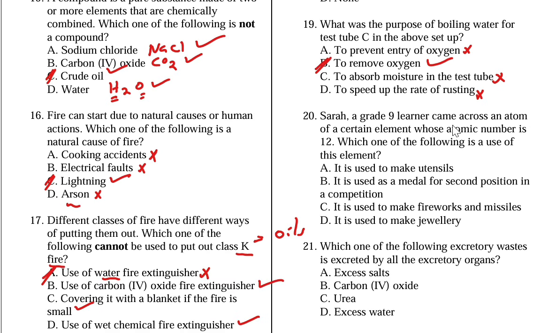Number 20. Sarah, a grade 9 learner, came across an atom of a certain element whose atomic number is 12. Which one of the following is a use of this element? A, it is used to make utensils. B, it is used as a medal for second position in a competition. We have C, it is used to make fireworks and missiles. D, it is used to make jewelry.